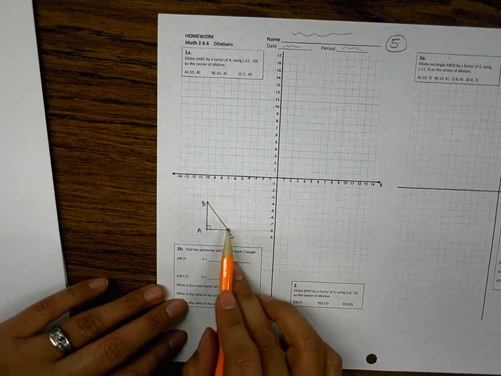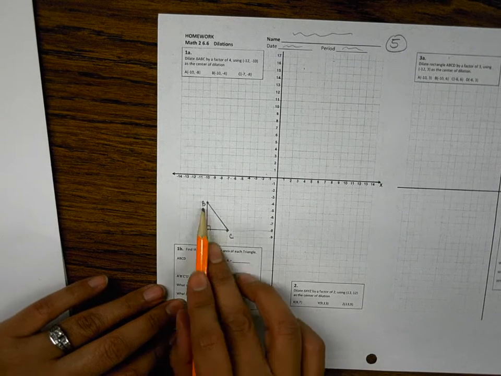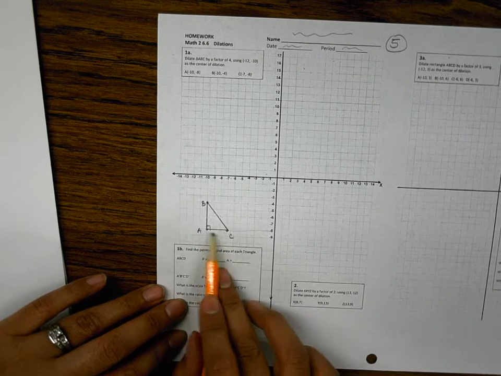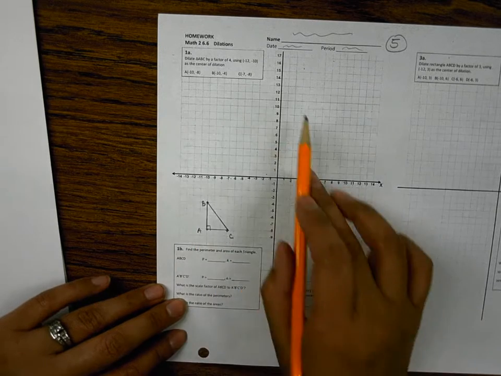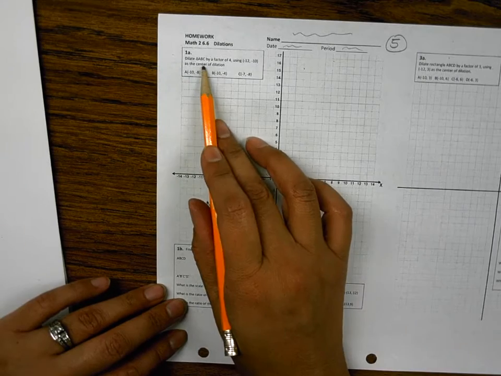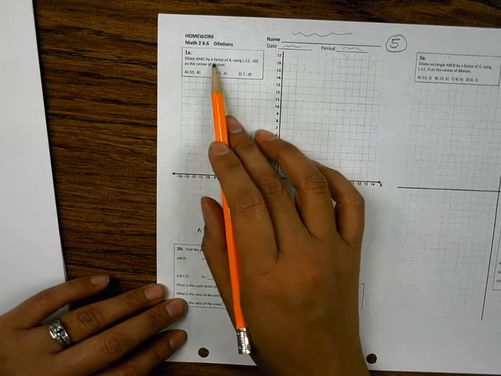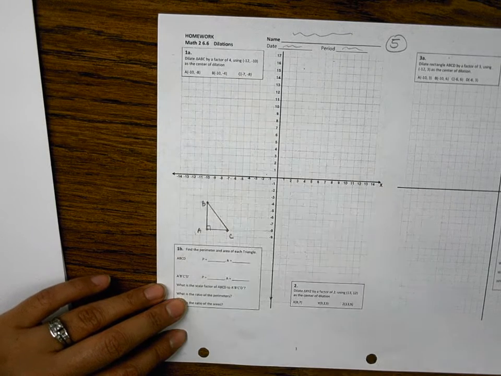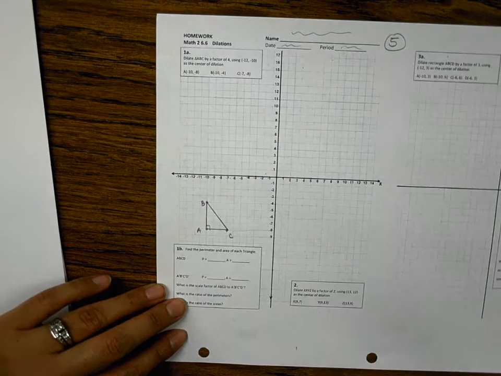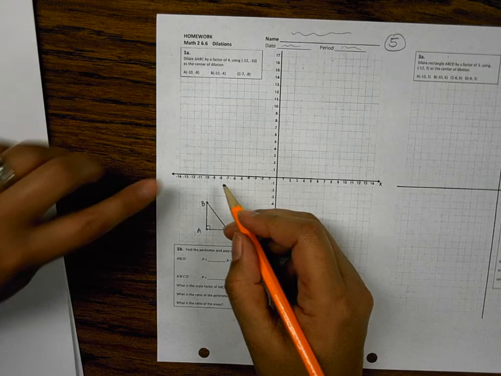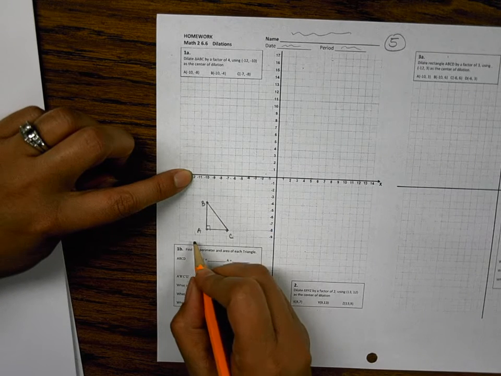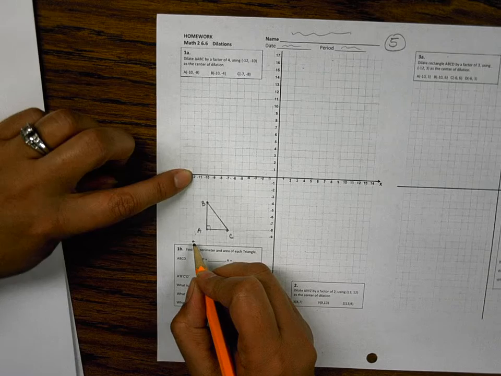You can tell it's a right triangle because we have a vertical line and a horizontal line. All right, dilate triangle ABC by a factor of 2 using -12, -10 as the center of dilation. So -12 down to -10.